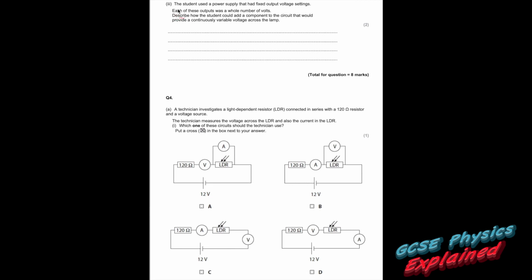Part 3. The student used a power supply that had fixed output voltage settings. Each of these outputs has a whole number of volts. So that just means like 1, 2, 3. Describe how the student could add a component to the circuit that would provide a continuously variable voltage across the lamp. Well, you basically want to add a variable resistor in series with the lamp.